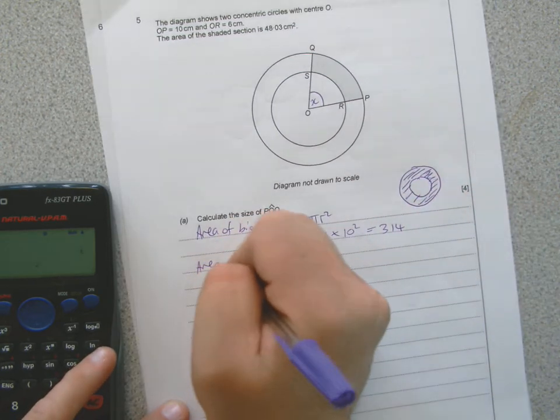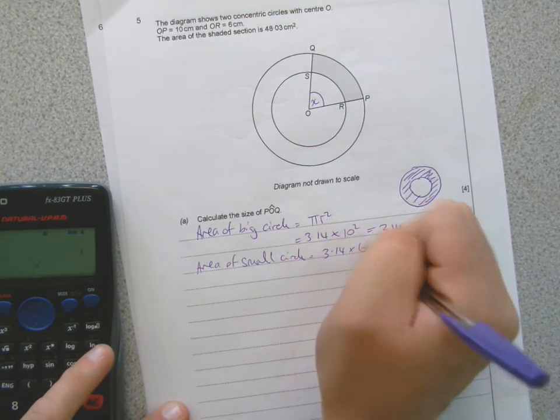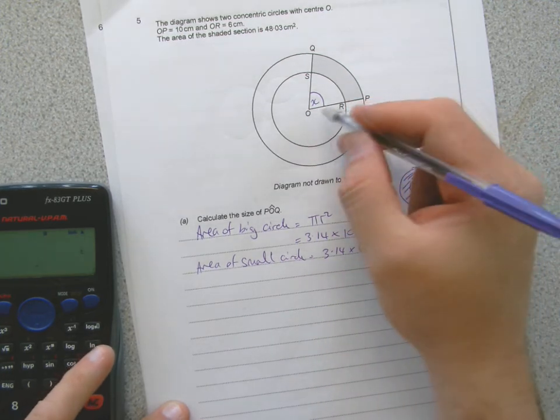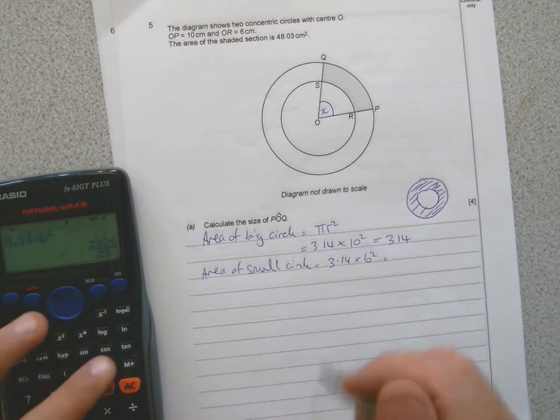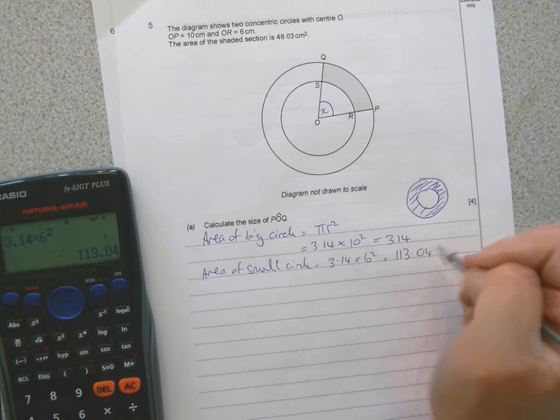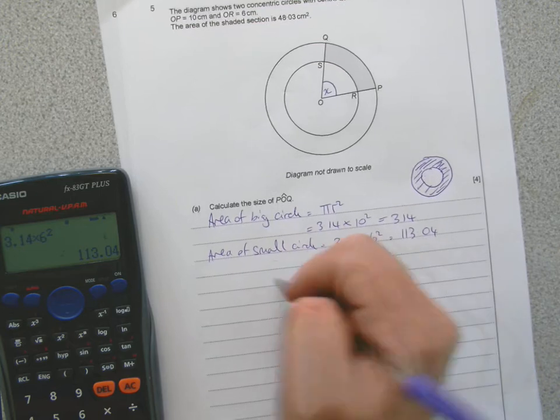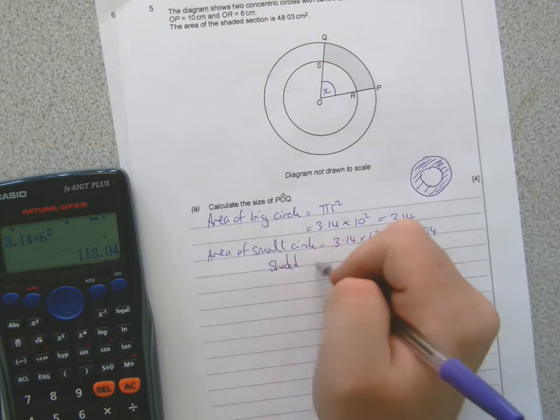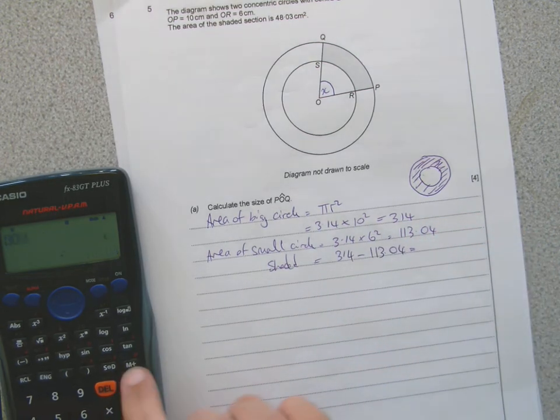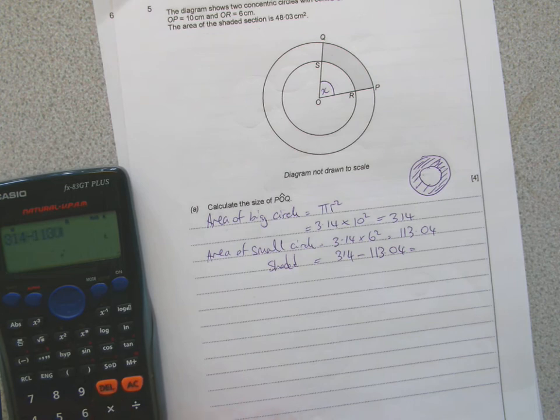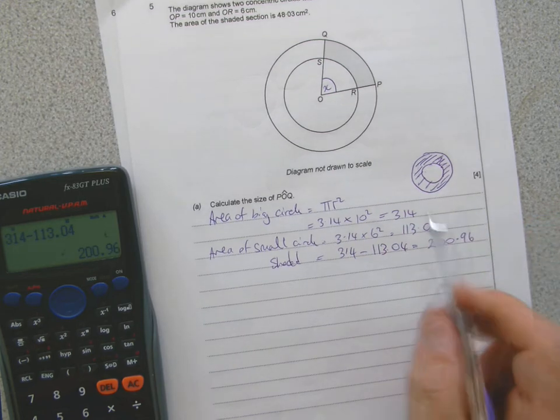And area of small circle is 3.14 times 6 squared, because the question says somewhere that OR is 6. So 3.14 times 6 squared, and you get 113.04. As I said, to get this shaded area, you've got to take the small circle from the big circle. So shaded will be 314 take away 113.04, and you get 200.96. Okay, so that's the shaded bit.